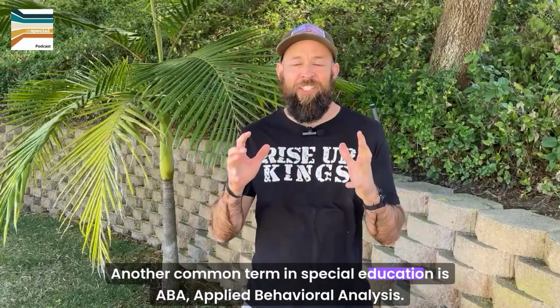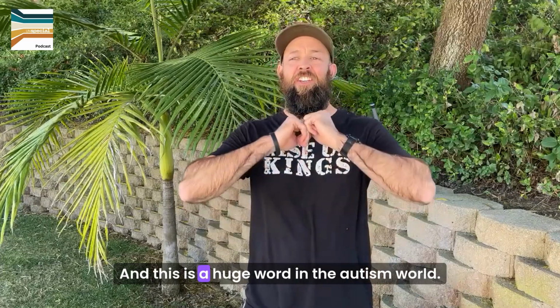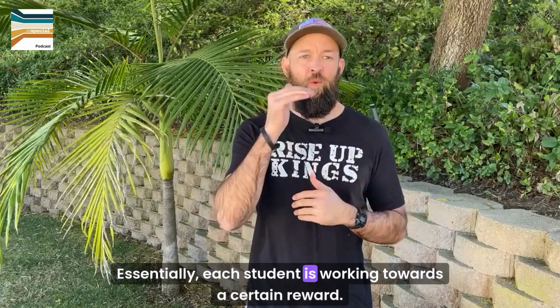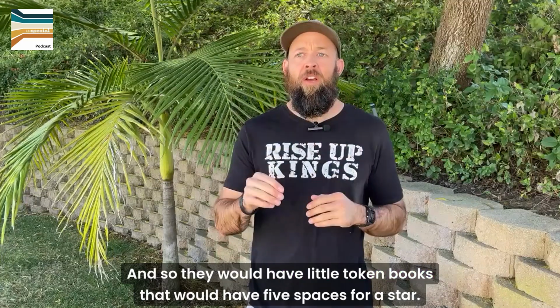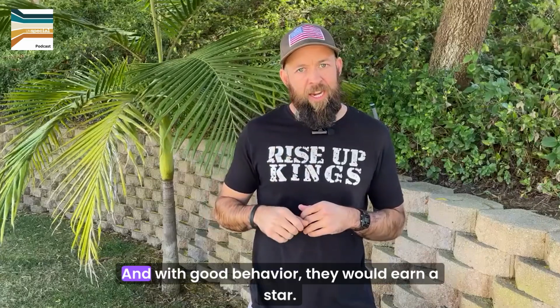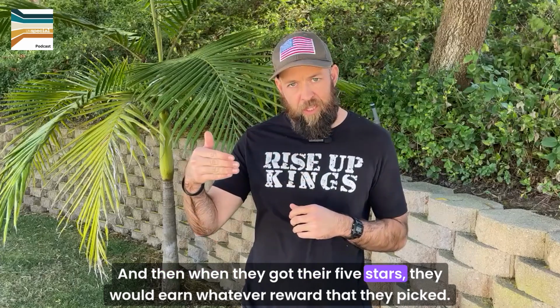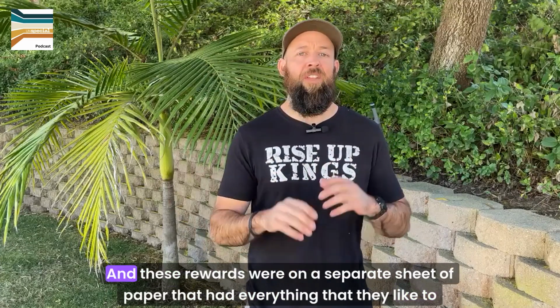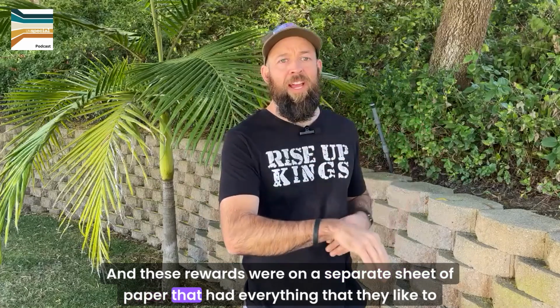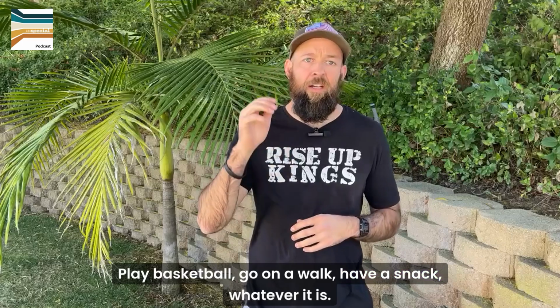Another common term in special education is ABA, Applied Behavioral Analysis. And this is a huge word in the autism world. Essentially, each student is working towards a certain reward. And so they would have little token books that would have 5 spaces for a star. And with good behavior, they would earn a star. And then when they got their 5 stars, they would earn whatever reward that they picked. And these rewards were on a separate sheet of paper that had everything that they liked to do: play basketball, go on a walk, have a snack, whatever it is.